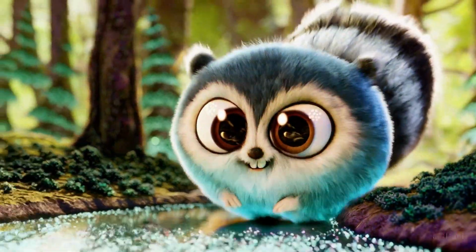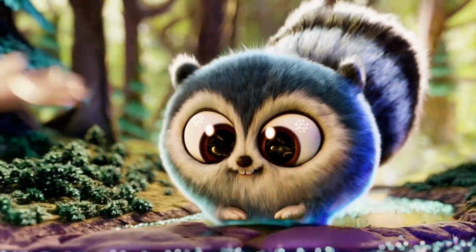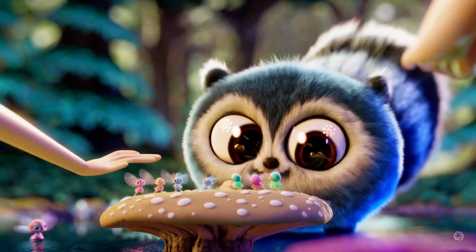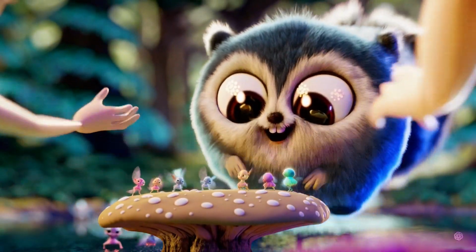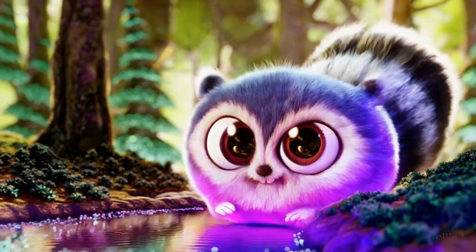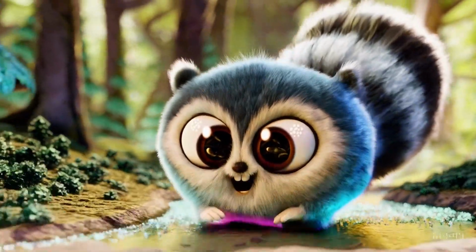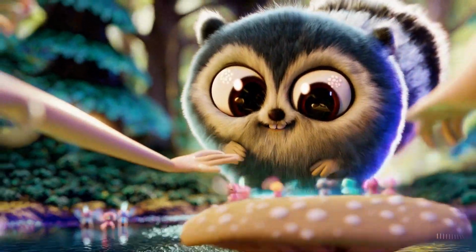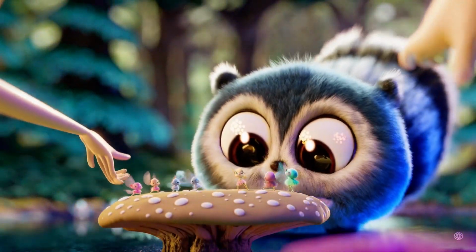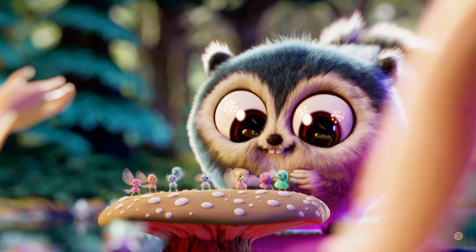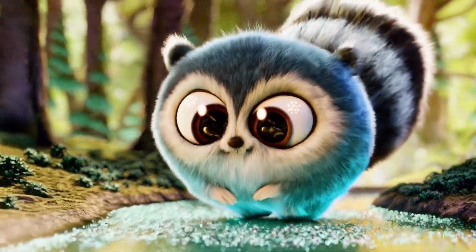3D animation of a small, round, fluffy creature with big, expressive eyes explores a vibrant, enchanted forest. The creature, a whimsical blend of a rabbit and a squirrel, has soft blue fur and a bushy, striped tail. It hops along a sparkling stream, its eyes wide with wonder.